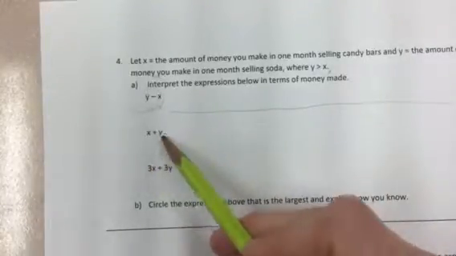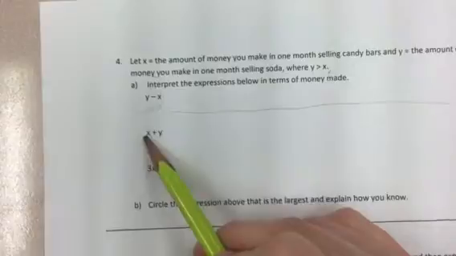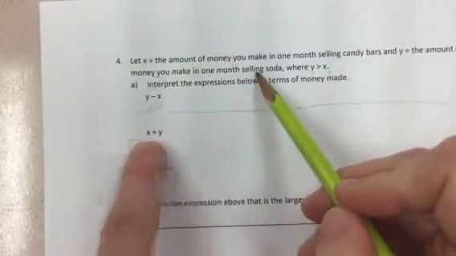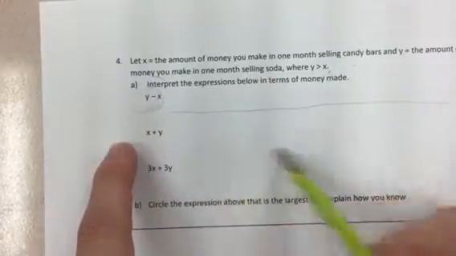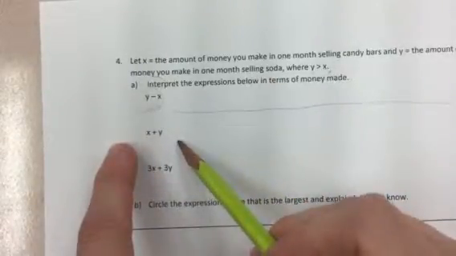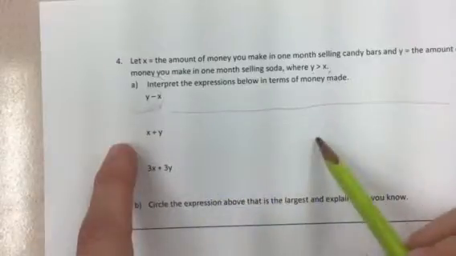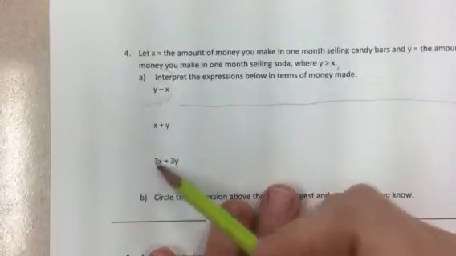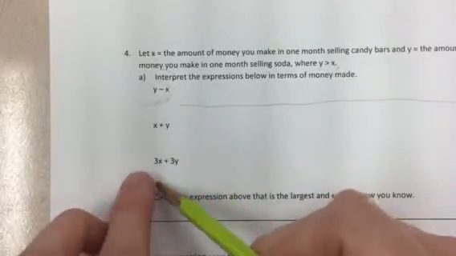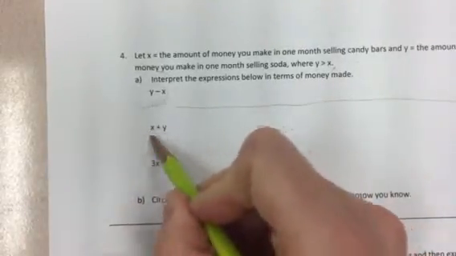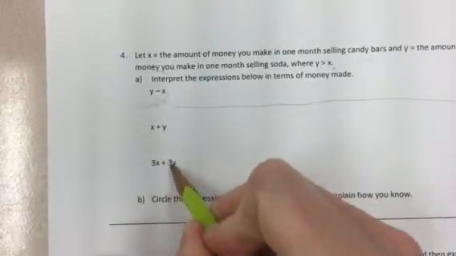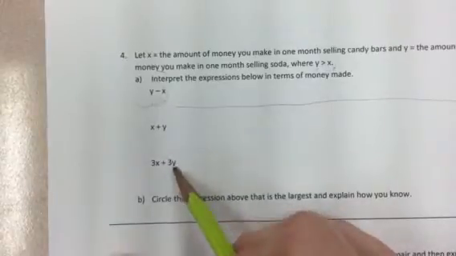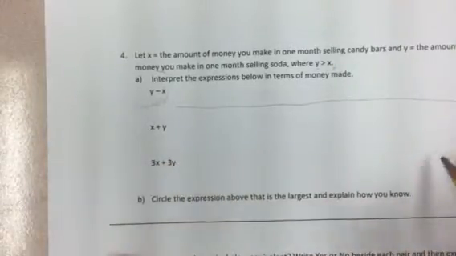This one, X plus Y, obviously you're taking the amount of money from candy bars and the amount of money from soda and putting it together. So if I were to say that concisely, I would say the total amount of money you make in 1 month selling soda and candy bars. Now this one, we're doing times 3 each, right? If I multiply both by 3, then we're talking 3 months. So that would be the total amount of money I make selling soda and candy in 3 months.